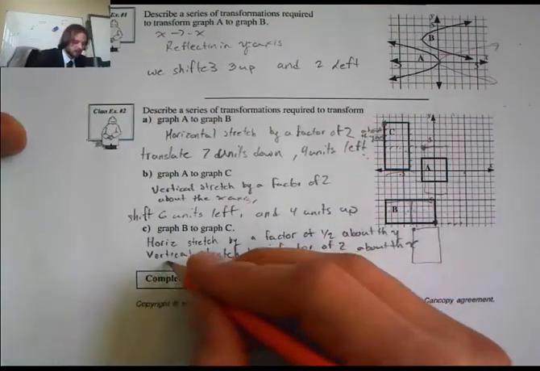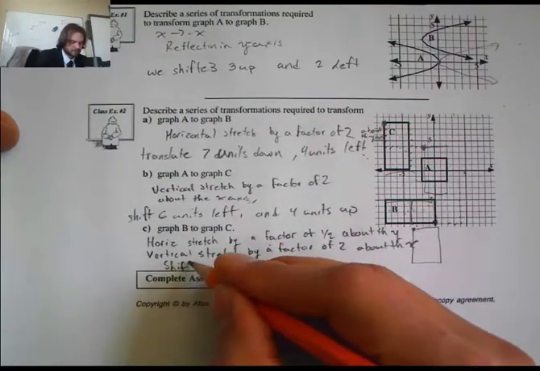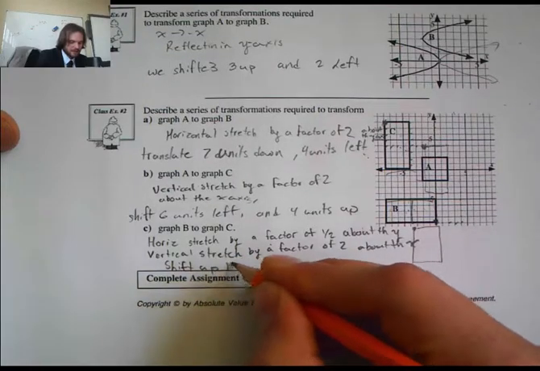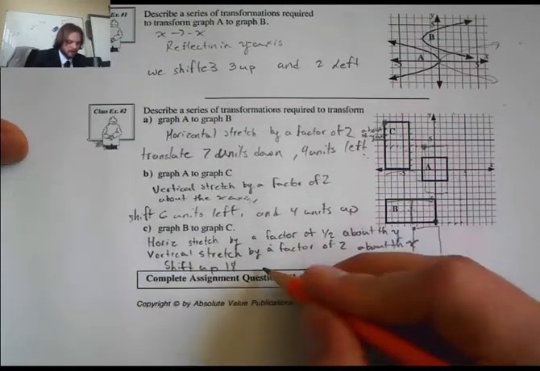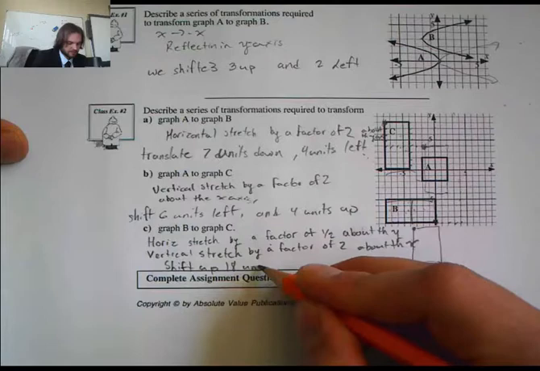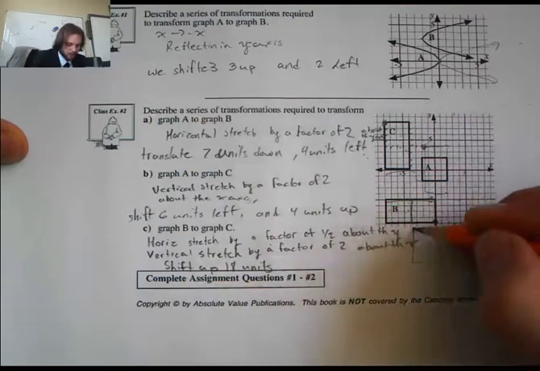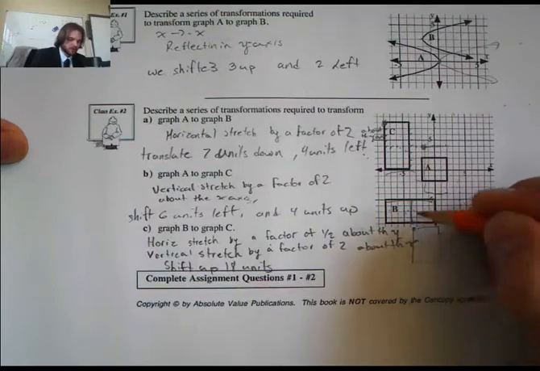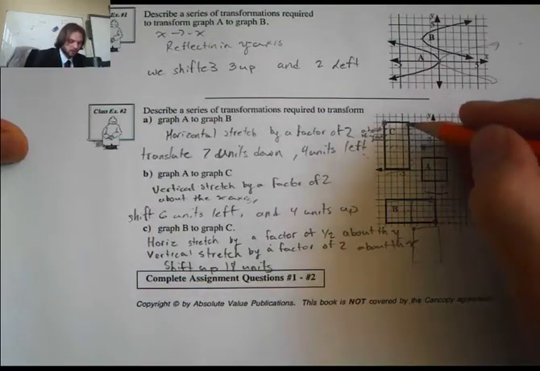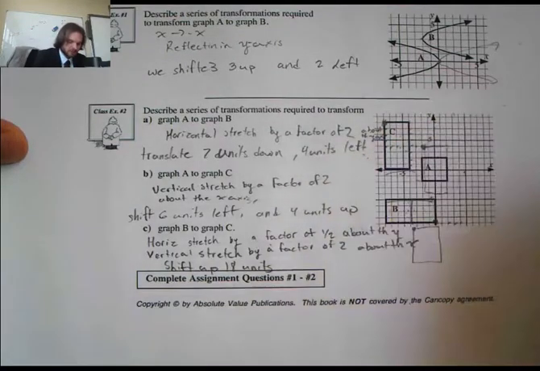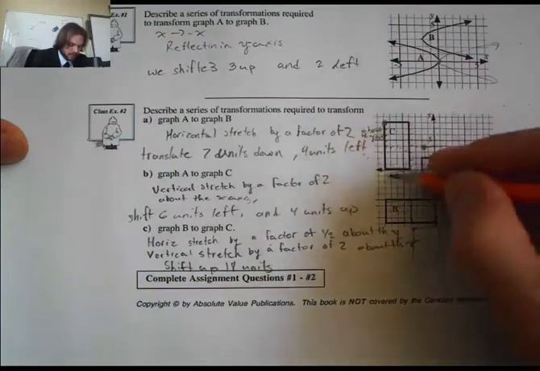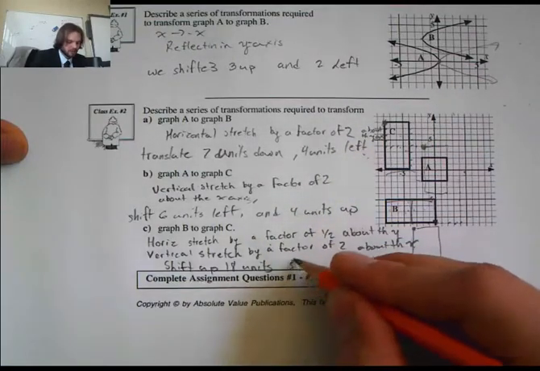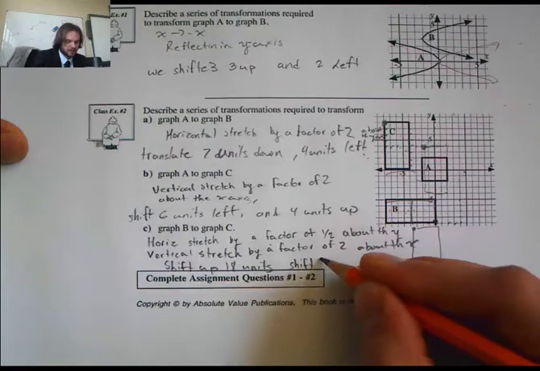So we shift up 18 units. And if we go from here, which is 1, 2, 3, 4, we shift and we have to go another 4 over. That's going to give us, because this point here is at 8, and we shift left 8 units.